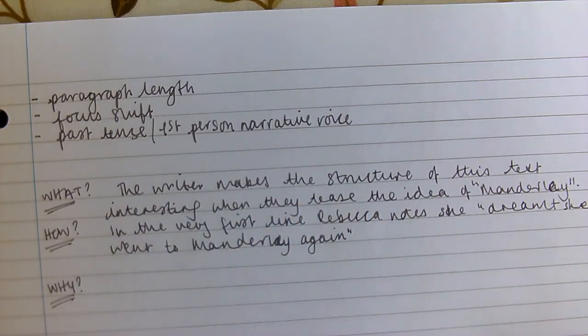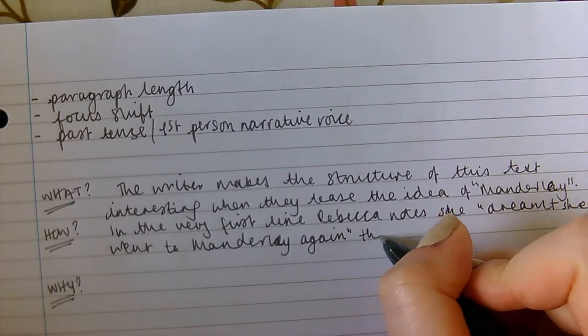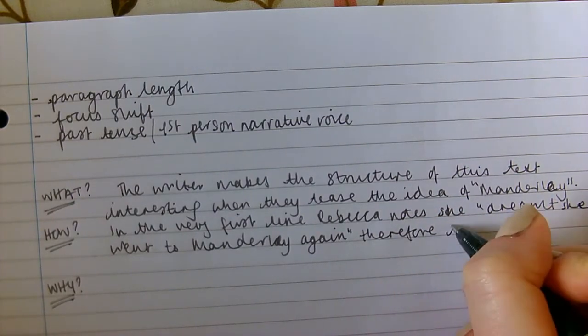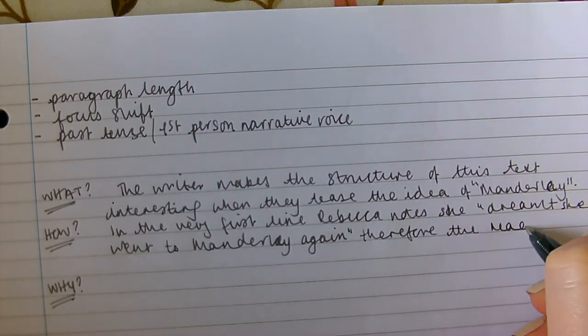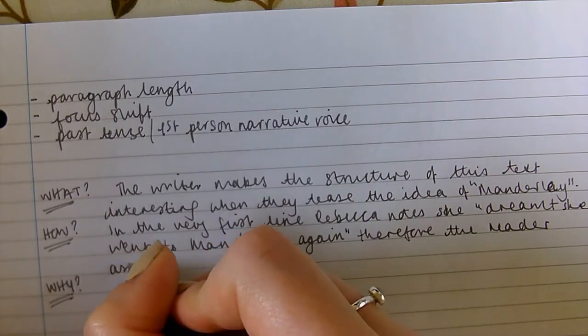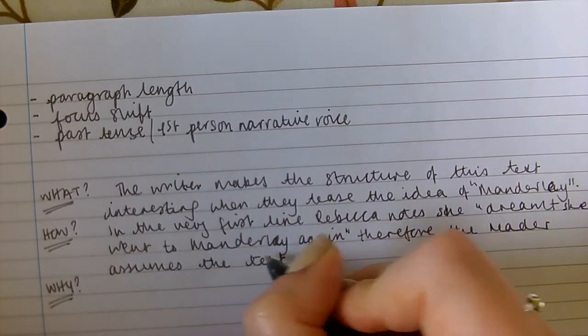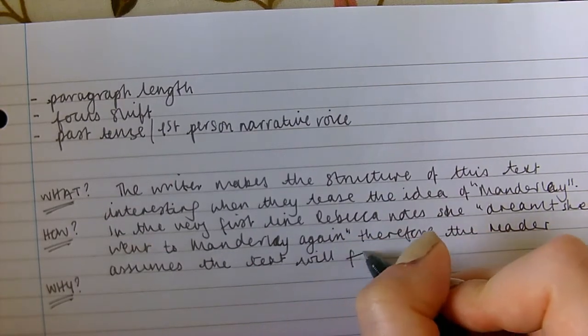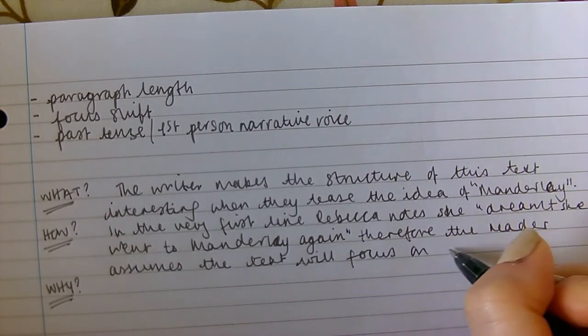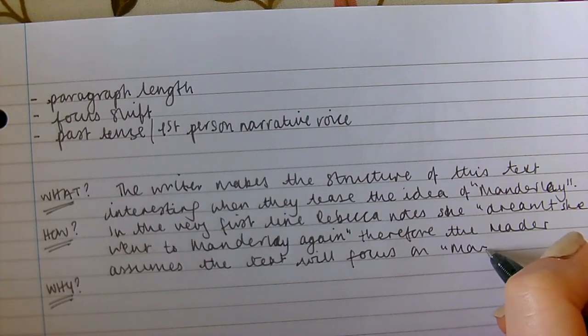The writer makes the structure of this text interesting when they tease the idea of Mandalay. In the very first line, Rebecca notes she dreamt she went to Mandalay again. Therefore, the reader assumes the text will focus on Mandalay.